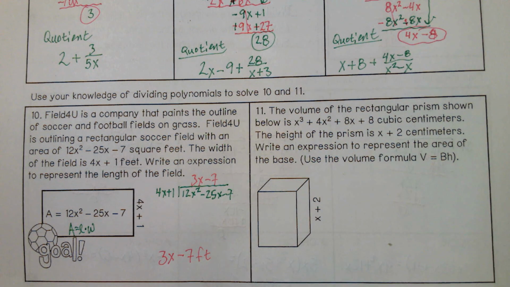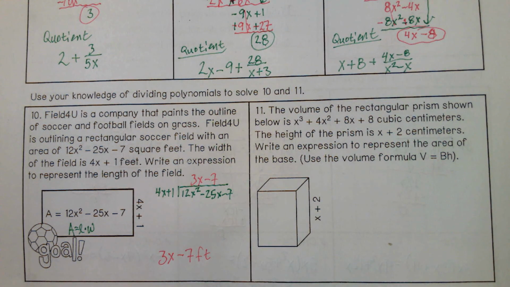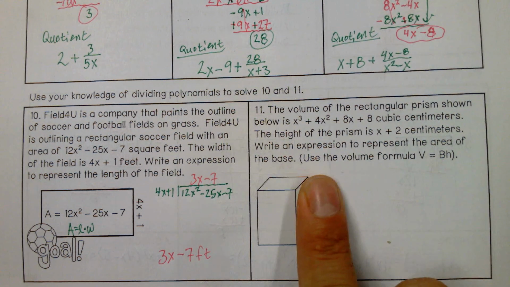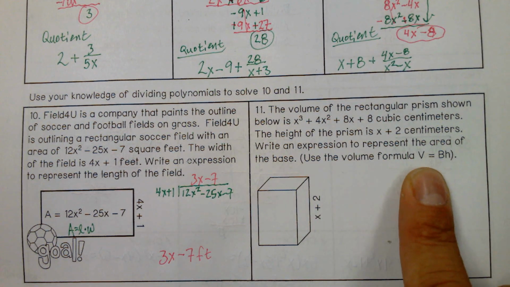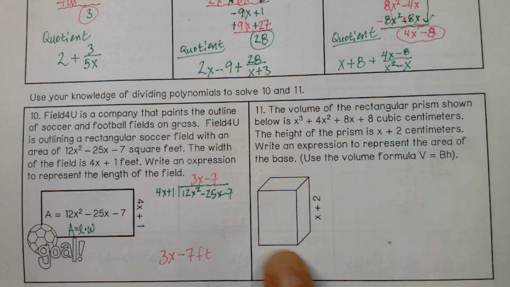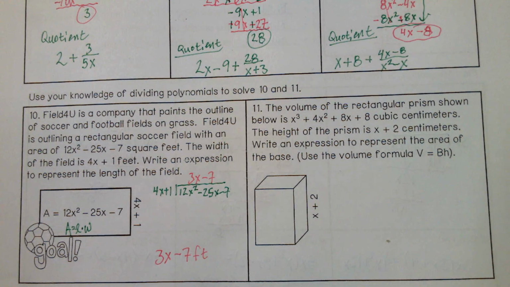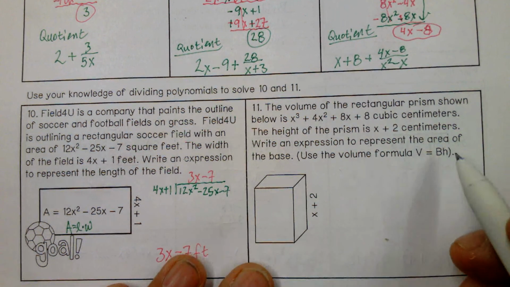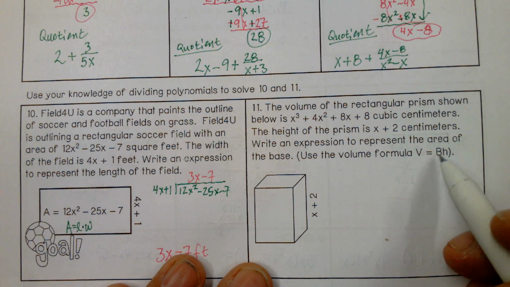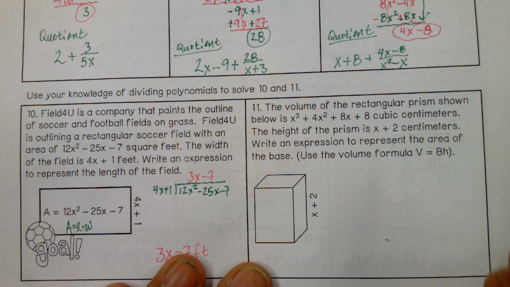It's shown there. Write an expression that represents the area of the base. Use the volume. The volume is the base area times the height. Okay, so we want the base area. Okay, so that's another division problem, right? We're given the height, we're given the volume, we want to figure out the base area.